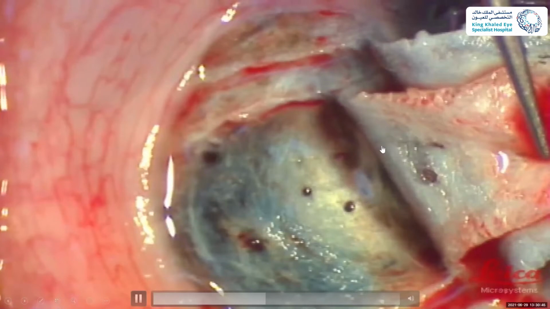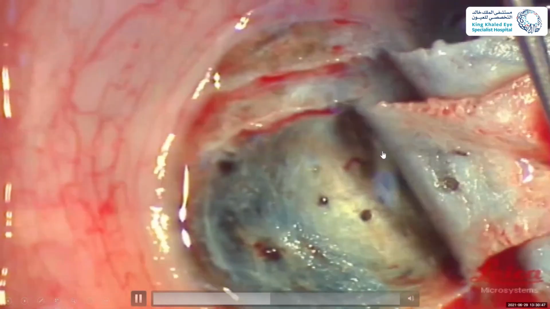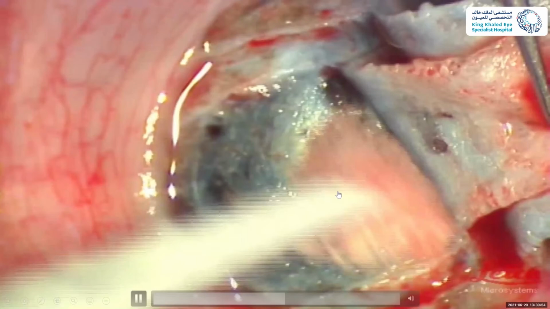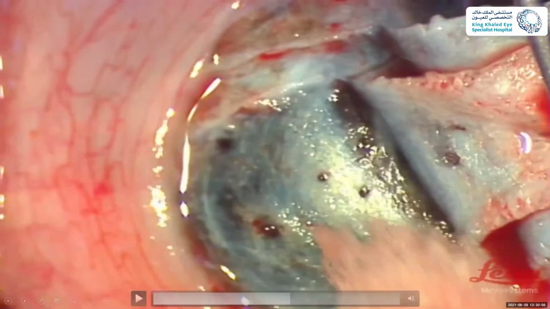This band is the border section, this band. But you can see when we expose the Schlemm's canal, you know, the oozing. Why do I want to say that? I am choosing this video.